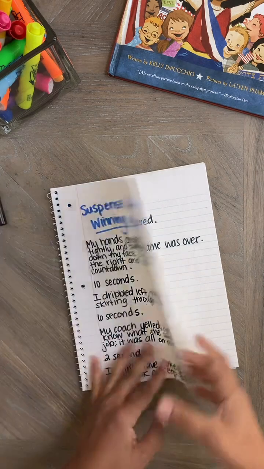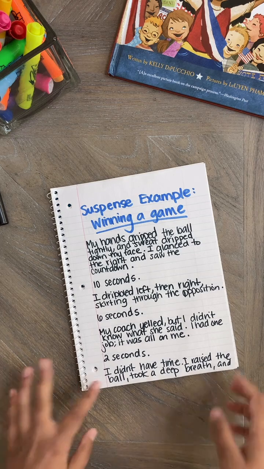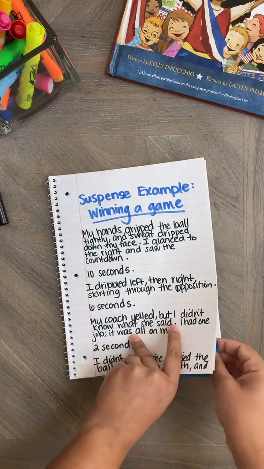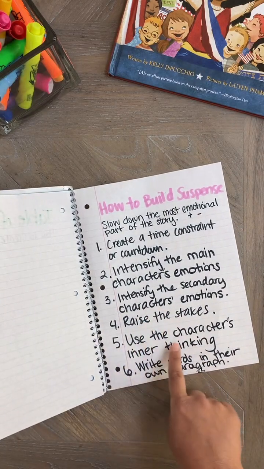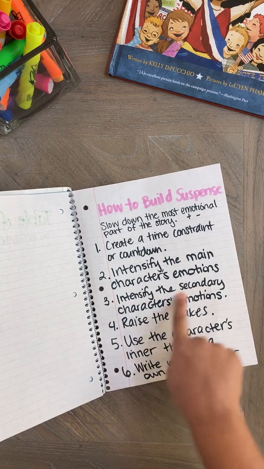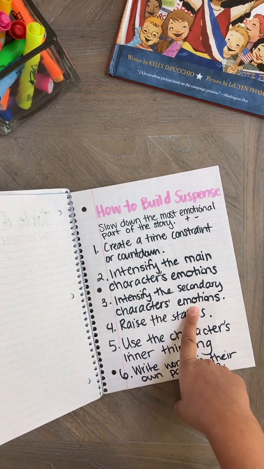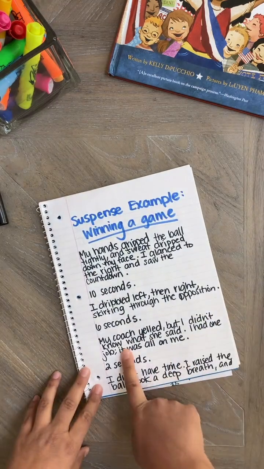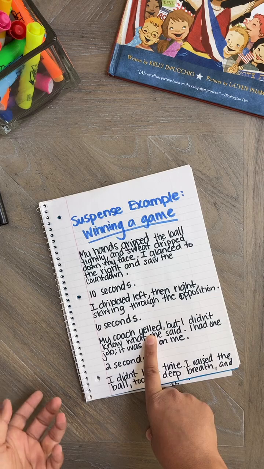So you can see here that while it is suspenseful, it's kind of quiet. Like you'll notice no one's speaking. It's all in my head, and I can leave that there. But I'm noticing that one of the strategies for developing suspense is to intensify the secondary character's emotions. And there was a secondary character in here that I mentioned, the coach. And I said the coach yelled, but I didn't actually show the yelling here.